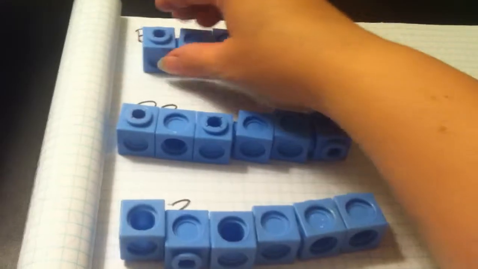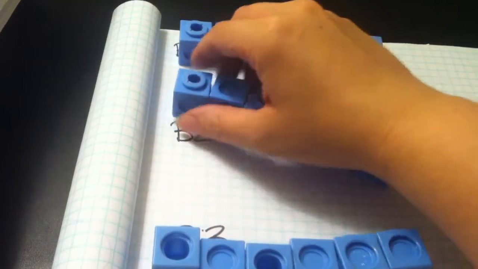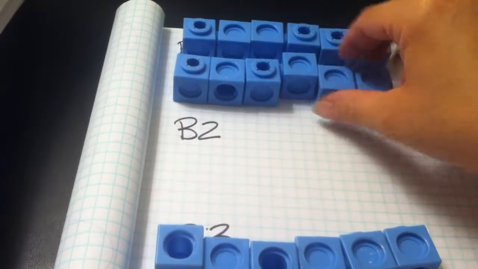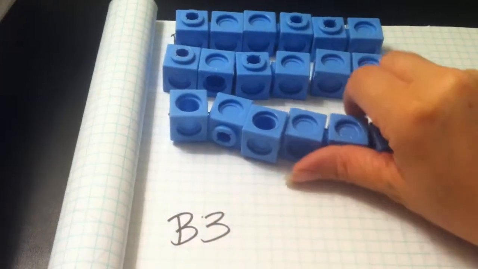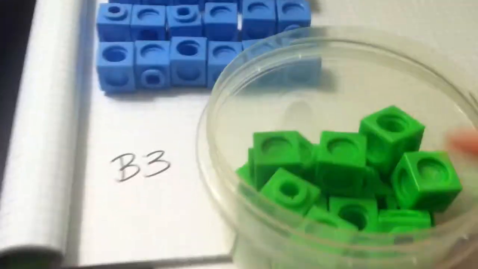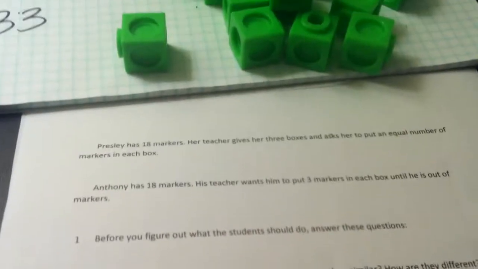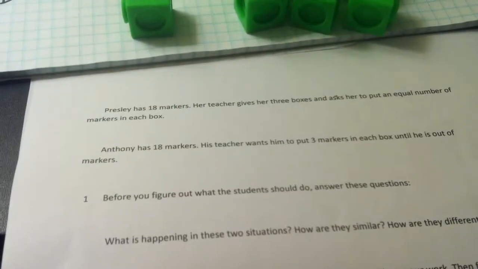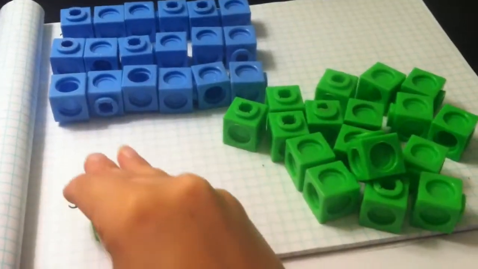Okay, so let's think about that context. I'm going to slide these out of the way just so that we can think about Anthony and how his situation is similar but a little bit different to Presley's. Okay, so here's her 3 boxes. And here's Presley, Presley's green. So again, 18 markers. But here's the different part of the context. Anthony's teacher wants him to put 3 markers in each box until he's out of markers. So we don't know how many boxes, but we know that each one gets 3. They can only fit 3, let's say. Let's put that nice little constraint.